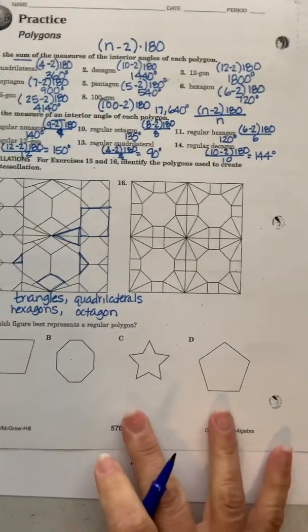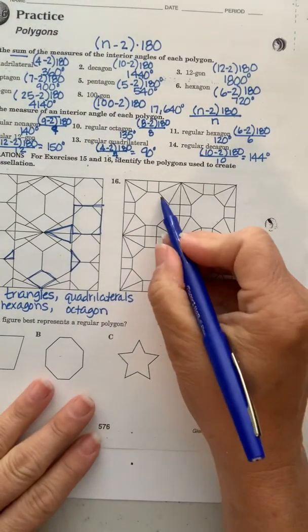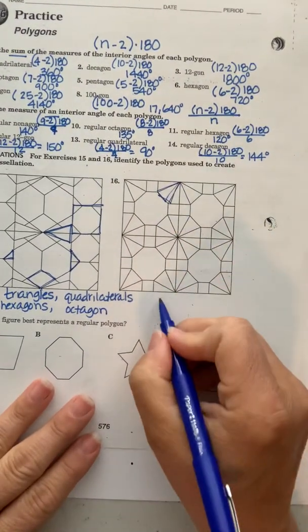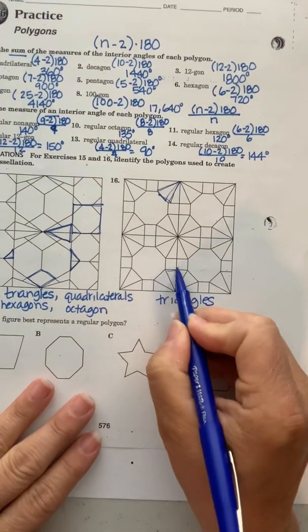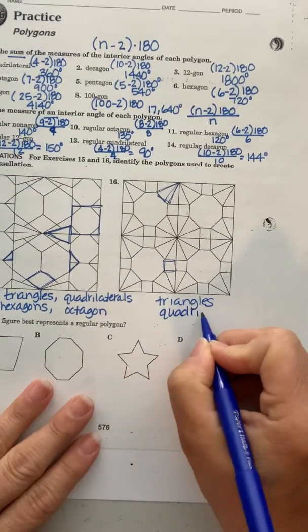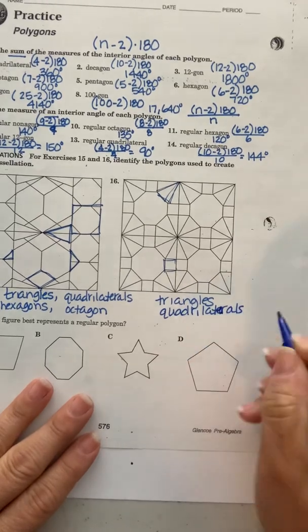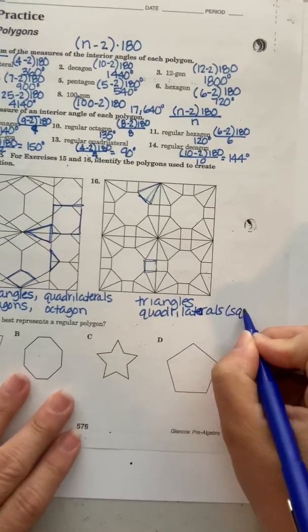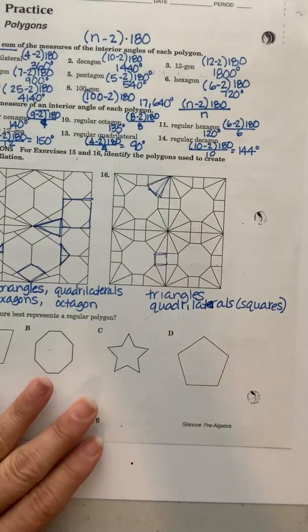Okay, I don't know if there's anything else in there, but that looks good. This one, again, there are some triangles in here. There are some quadrilaterals. You could have put squares. That's fine if you were that specific about it.